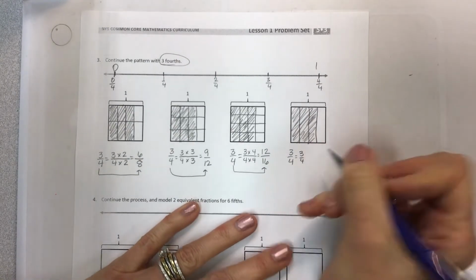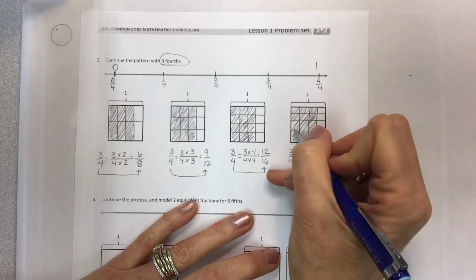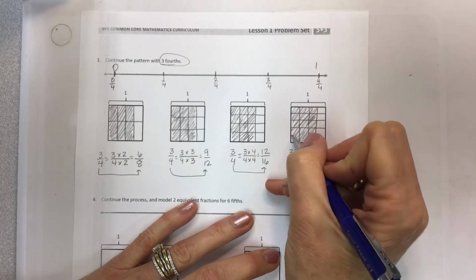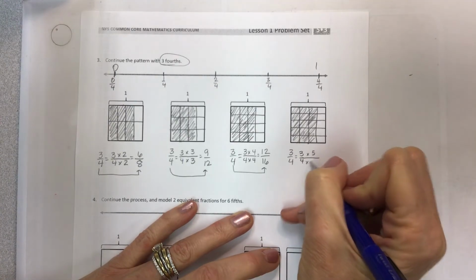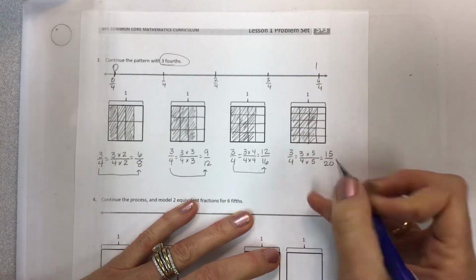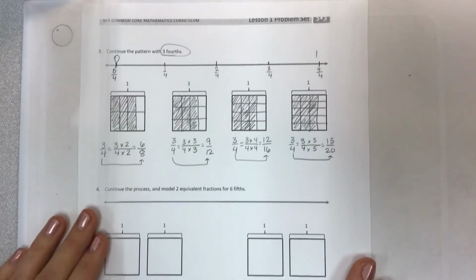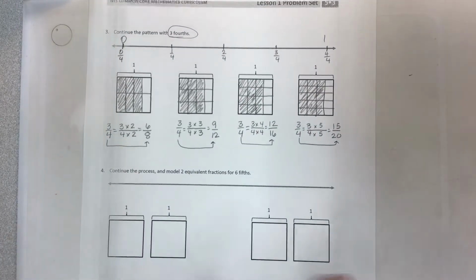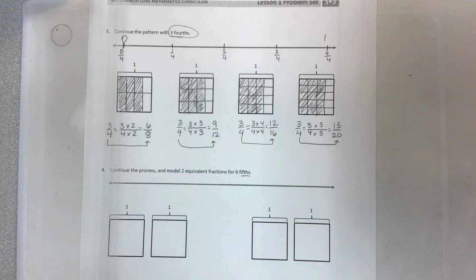Copy the 3/4, and now we need 5ths here. 1, 2. Look for the third section in the middle. 3, 4, 5. Times 5/5. 15 are shaded out of a total of 20, and we have an equivalent fraction there. Okay? And finally, that last one is our 6ths, or 5ths. We have 5ths here, 6/5.